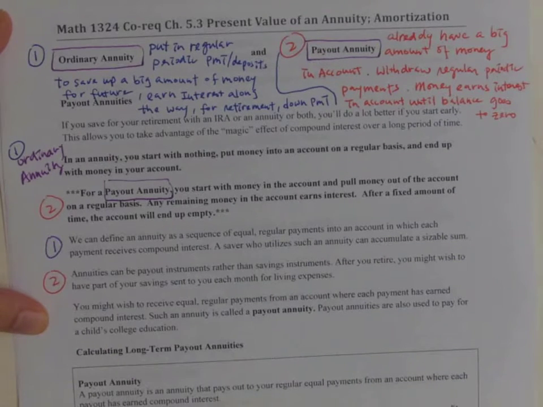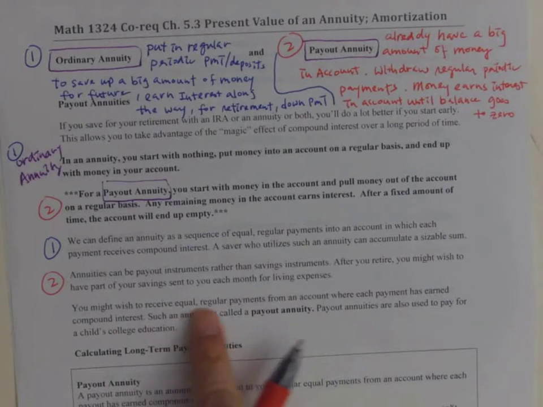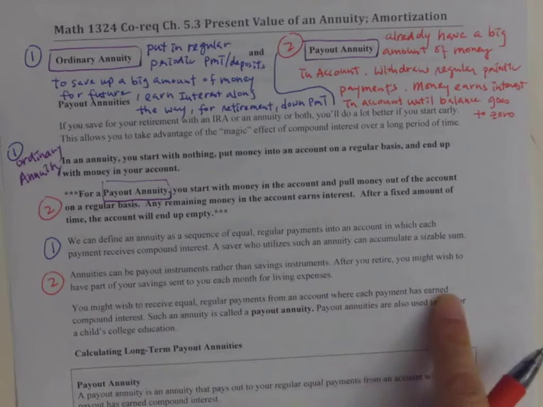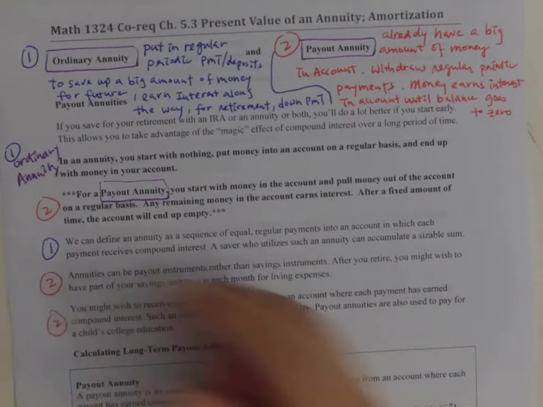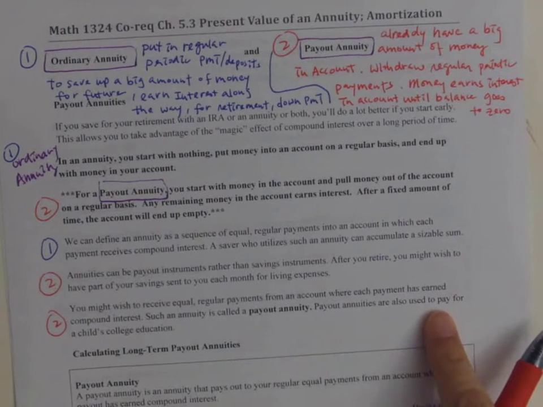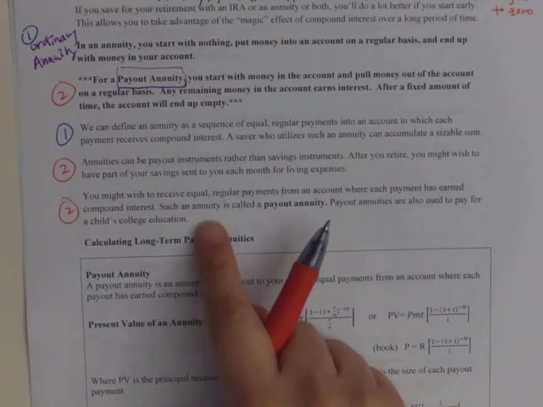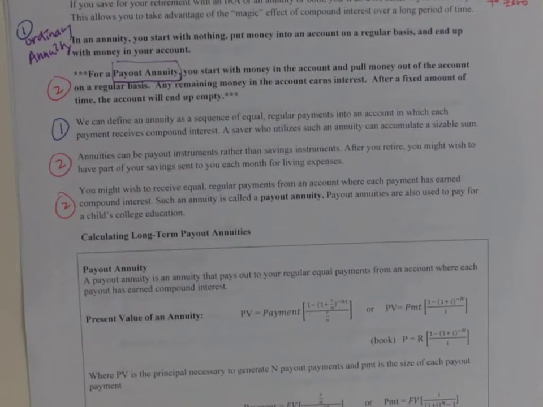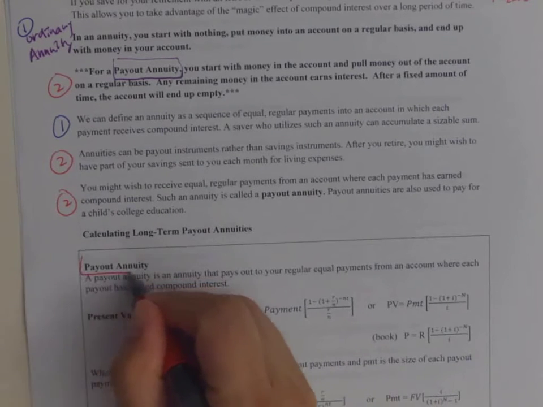Annuities can be payout instruments rather than saving instruments. After you retire, you might wish to have part of your savings sent to you each month for living expenses. You might wish to receive equal regular payments from an account where each payment has earned compound interest. Such an annuity is called a payout annuity. Payout annuities are also used to pay for a child's college education. Some grandparents or parents can save up money, and then when the child gets to college age, they can withdraw money each month slowly. That's a payout annuity. So we have some formulas here.